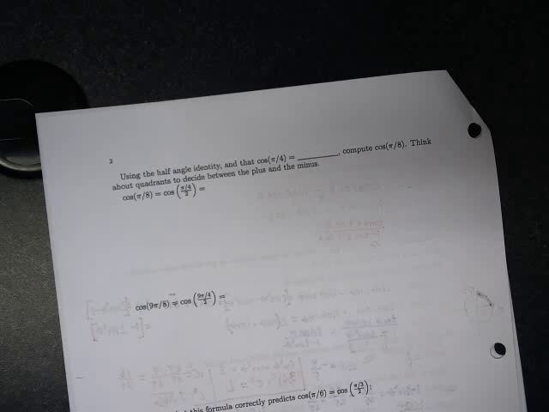Is this not a good place to hide, or is it invisible? Okay.